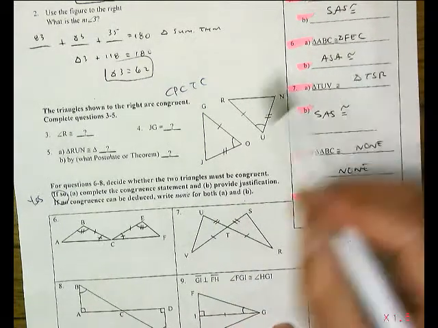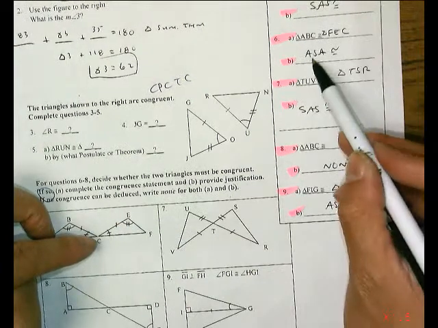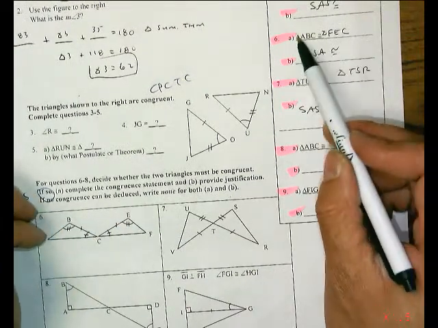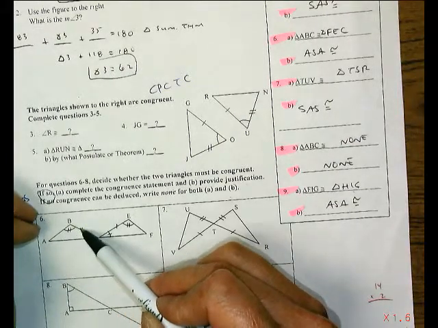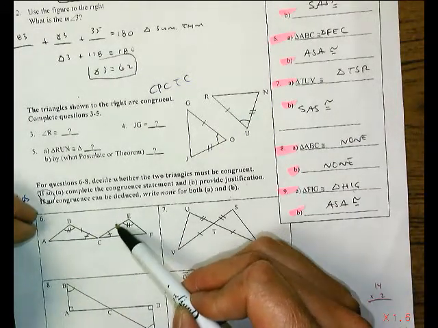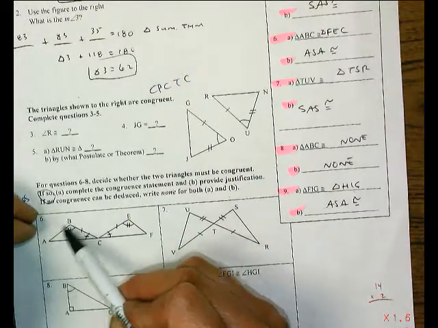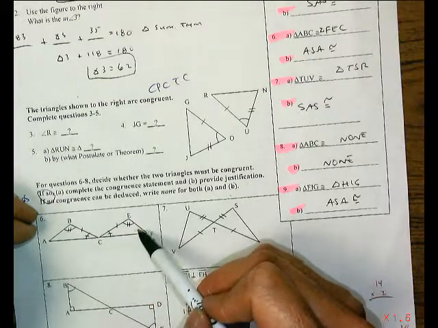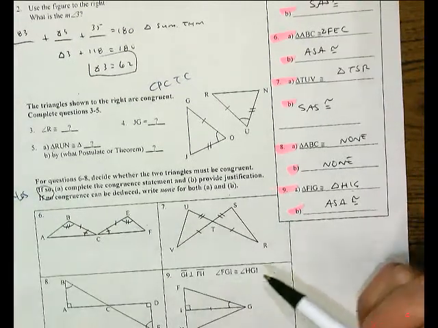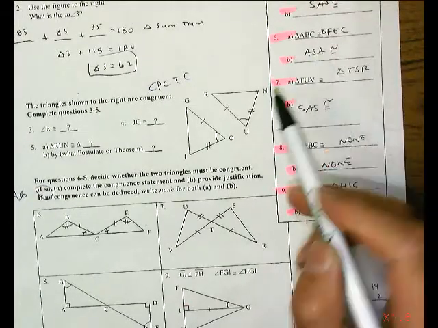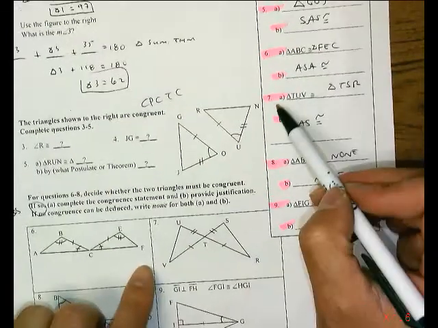So number 6, this would be angle, side, angle. And it tells me A, B, C. A, B, C, so 2, 1, 1. So you have to go 2, 1, 1. Let's try that again. A, B, C, so going towards the nothing. 2, 1, 0. So F, E, C. ASA. Angle, side, angle. Question number 7.